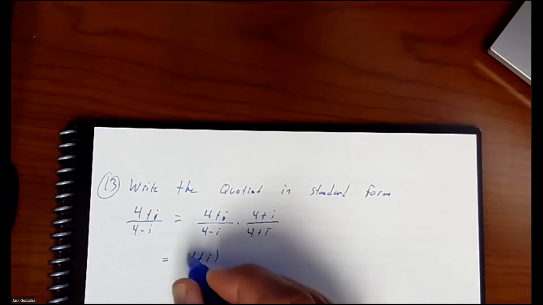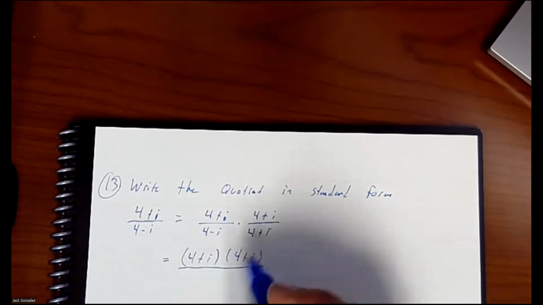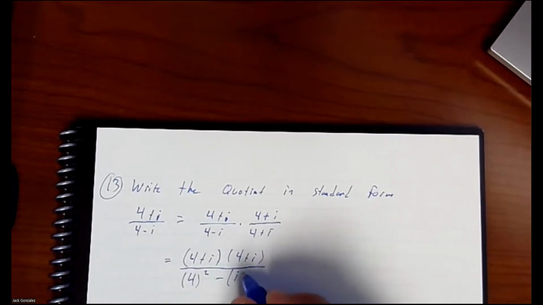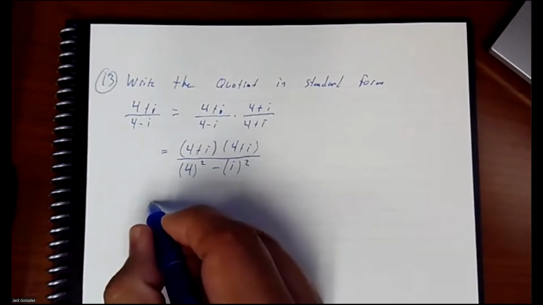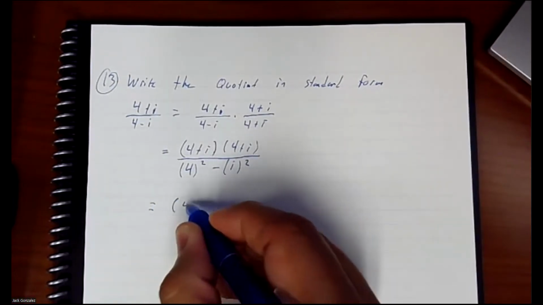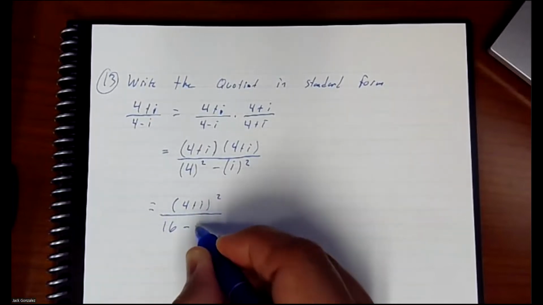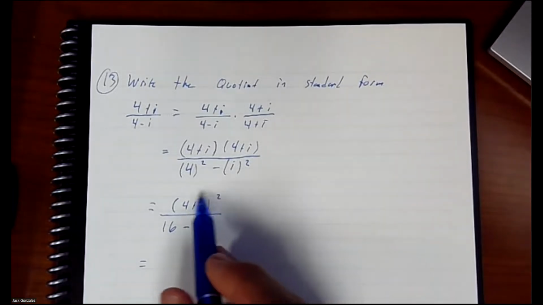So this will be 4 plus i times 4 plus i over. Conjugates will multiply as a difference of squares. So this will be 4 squared minus i squared. So this will become (4 plus i) squared over 16 minus i squared, which will be, either FOIL this out or use your formula.